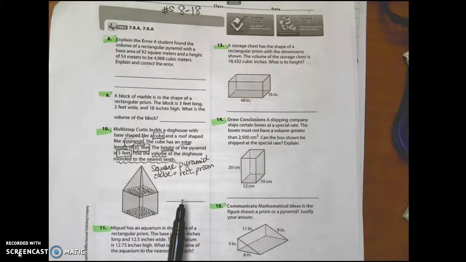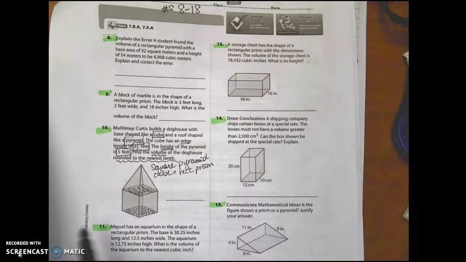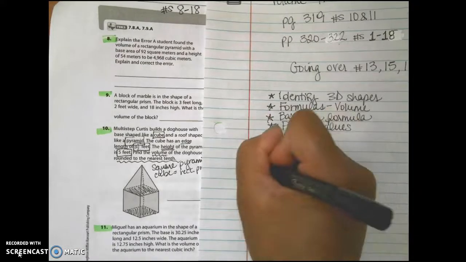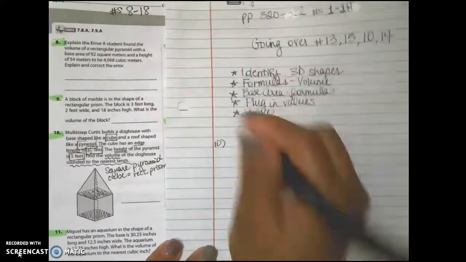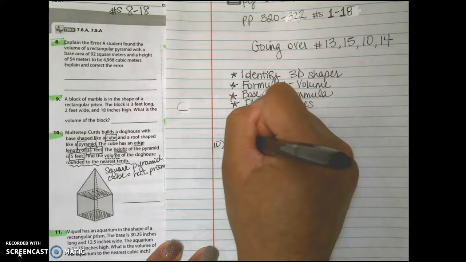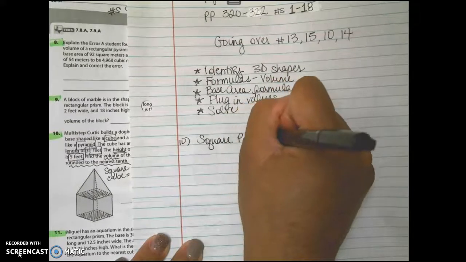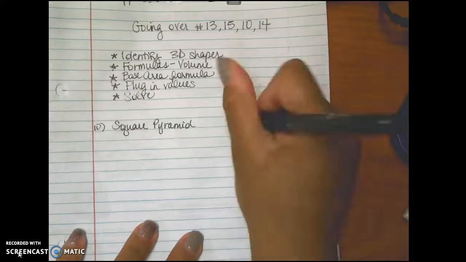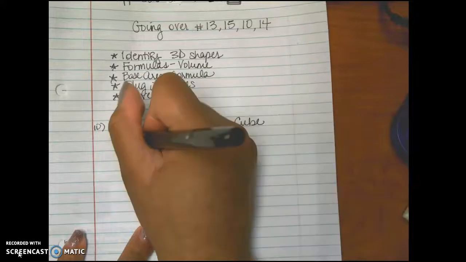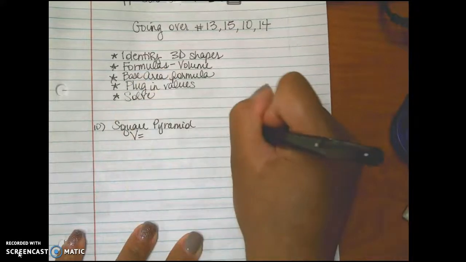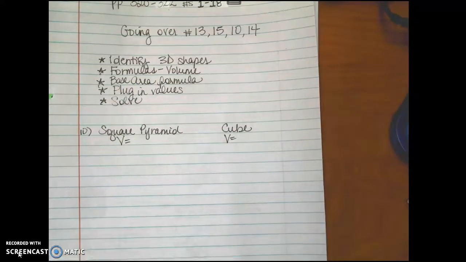All right, so I've identified the shapes. Now I need my formulas. On my separate paper where I'm showing my work, the formulas that I need for my square pyramid and my cube are volume and volume. Are they the same formula?